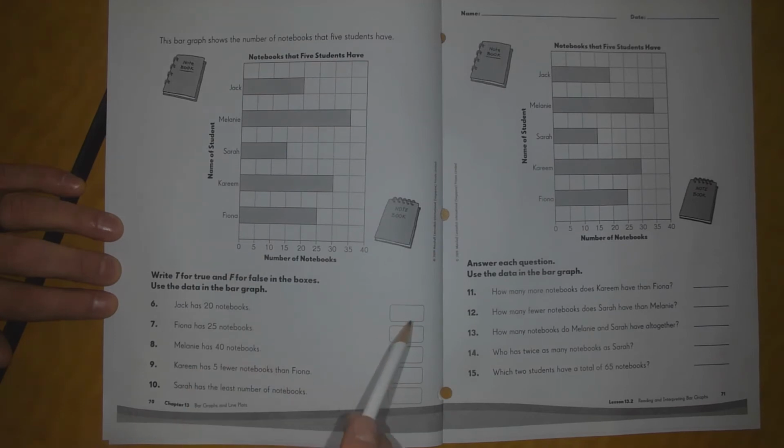It's all true and false, so I'm going to have you just read through the questions with me, and then you're going to go back and answer them with a T for true or an F for false, and then you'll pause, or I'll pause the video and you'll come back and check your work. I think I said that correctly.